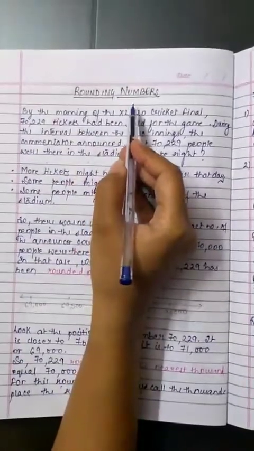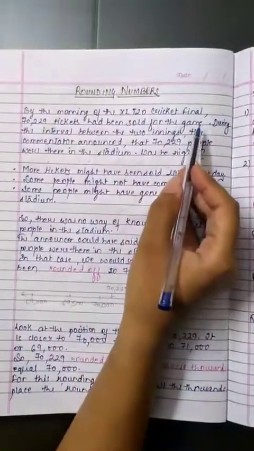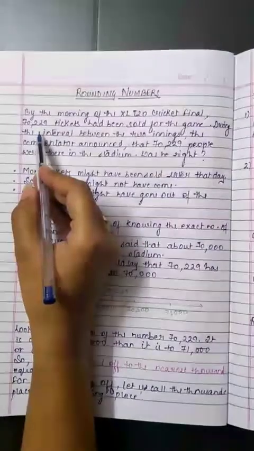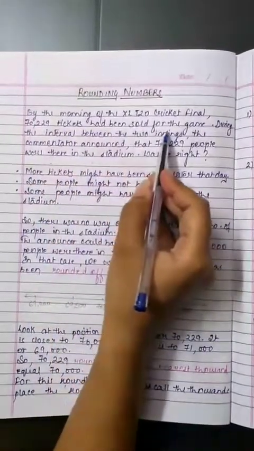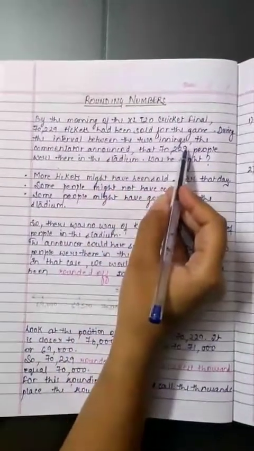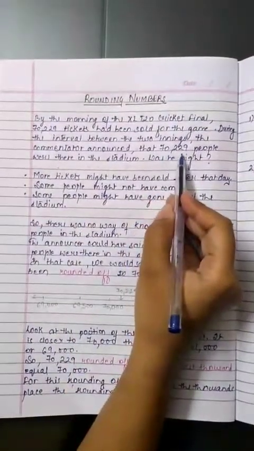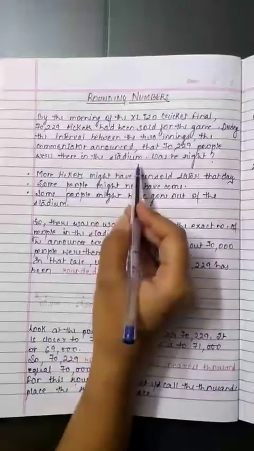Rounding numbers. By the morning of the Excel T20 cricket final, 70,229 tickets had been sold for the game. During the interval between the two innings, the commentator announced that 70,229 people were there in the stadium.